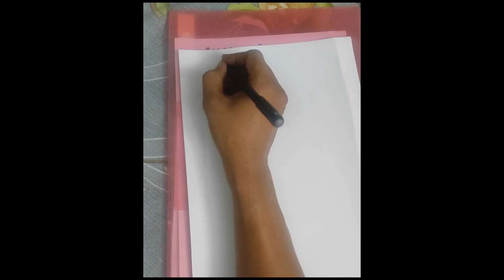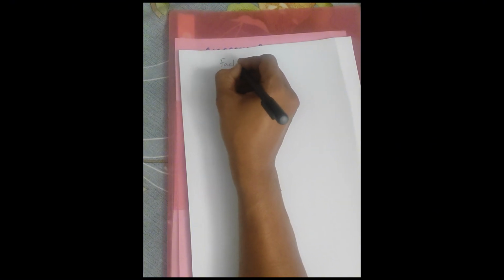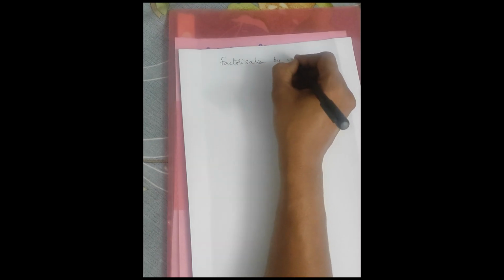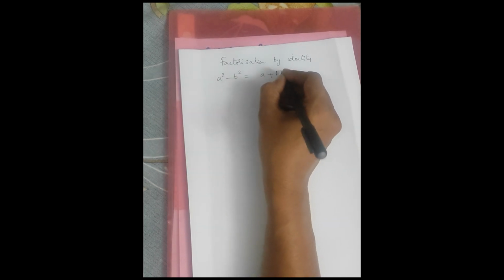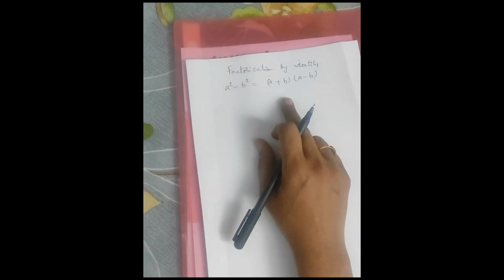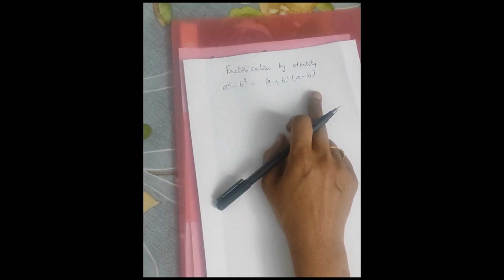Today's lesson is again factorization only by identity. Factorization by identity: a square minus b square equals (a plus b)(a minus b). If two perfect squares are subtracted, meaning a and b are squares and there is a minus sign, you will get the factorization a plus b into a minus b.